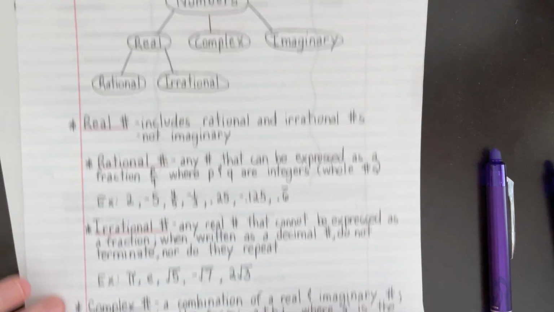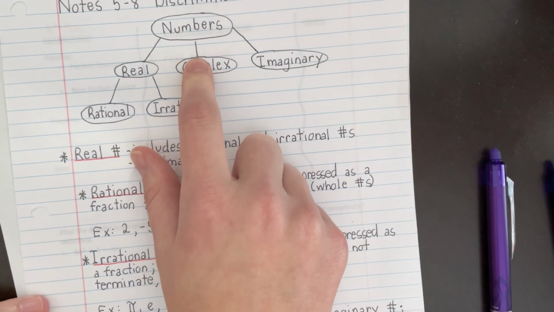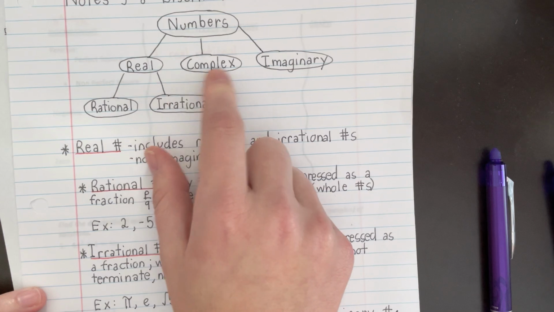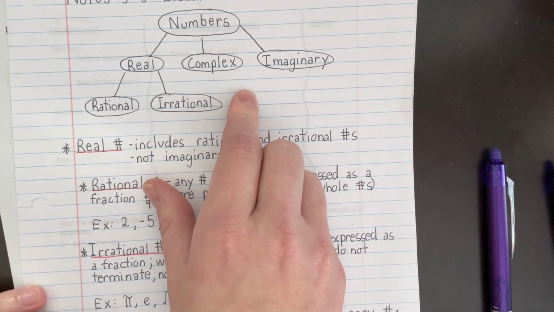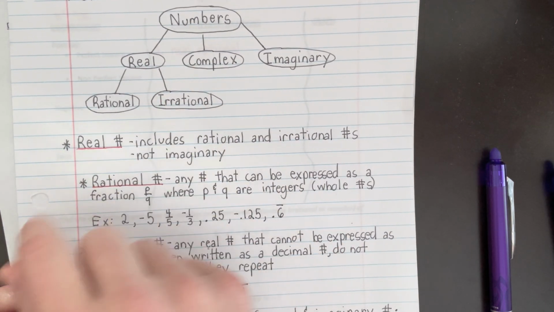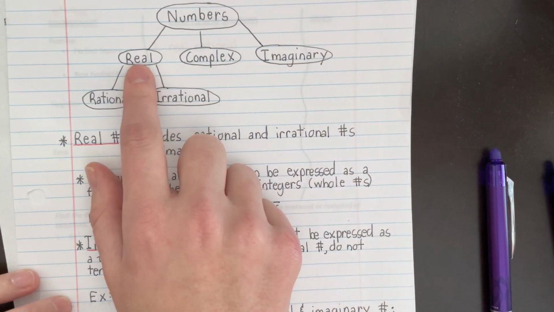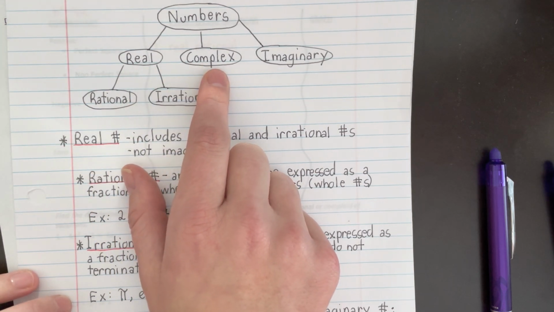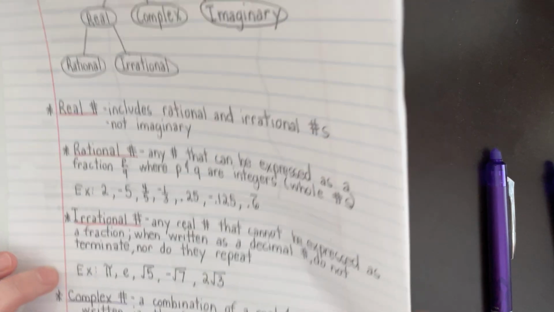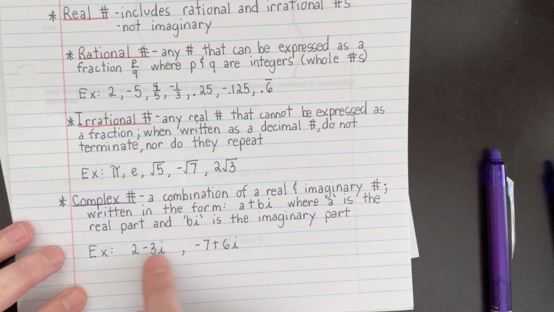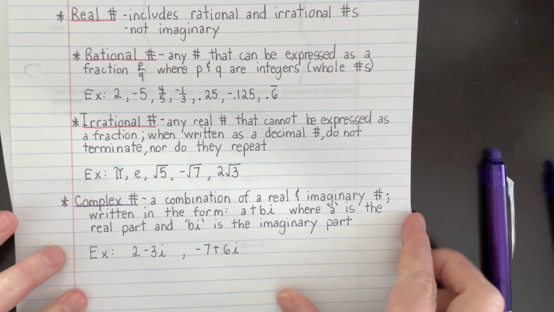Okay, so technically here, this should go numbers to complex, and then from complex you should have imaginary stemming off of that and real stemming off of that, because a complex number can be just imaginary, or a complex number could be just real, or third, a complex number could be a combination of both together like these. Okay, but we're not getting too much into that today.